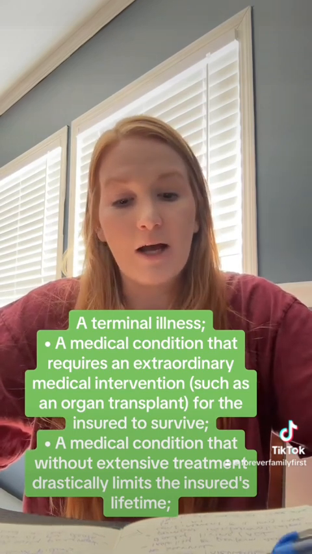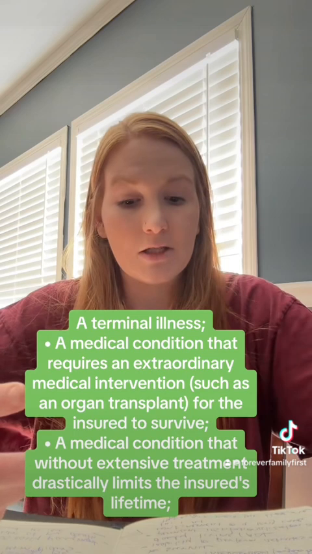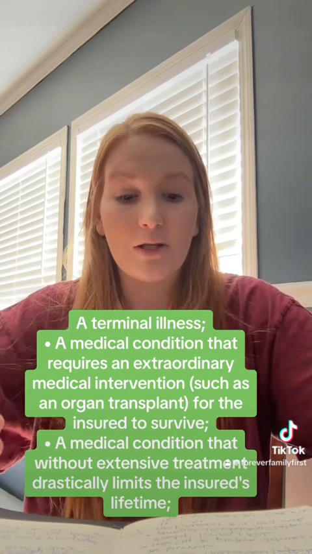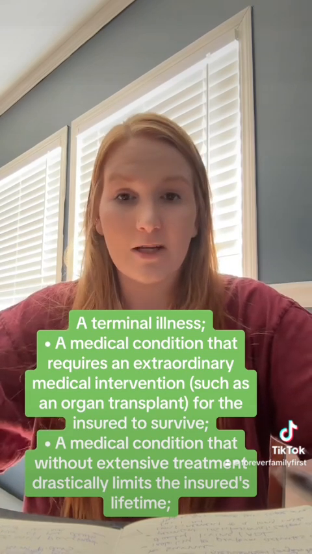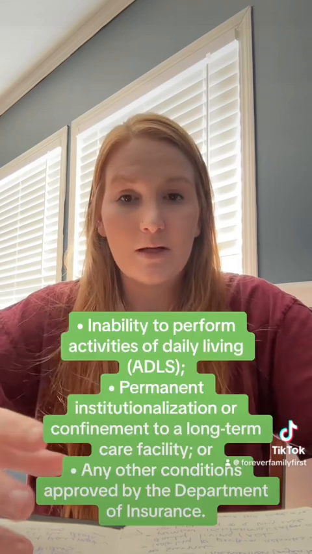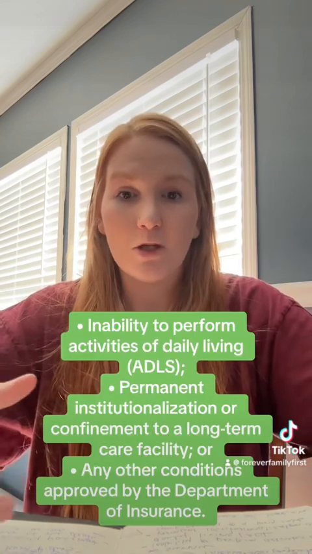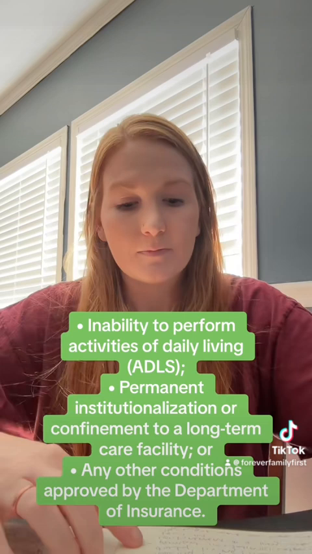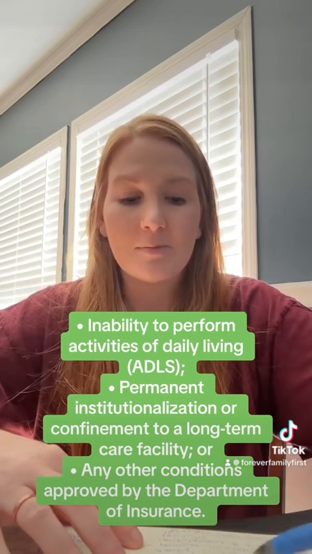This rider also helps, let's say, if you have a medical condition that requires an extraordinary medical intervention, such as an organ transplant. Ultimately, we want you to live, so this helps us give you that money early to pay medical costs to get you that transplant. If you need chemotherapy, those medical things that maybe your insurance doesn't cover completely, your policy would then be able to cover. Another one that this rider would cover is the inability to perform activities of daily living, so your ADLs.